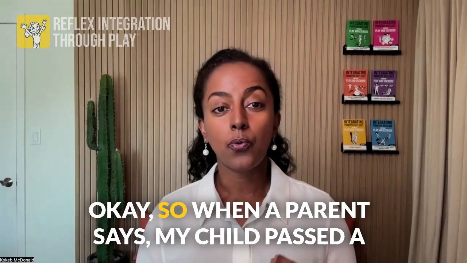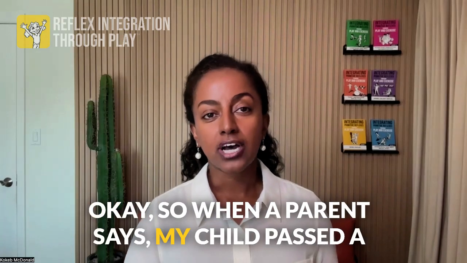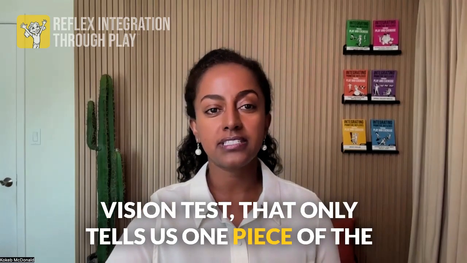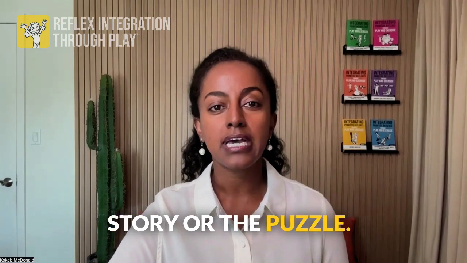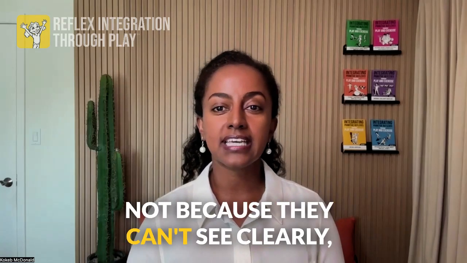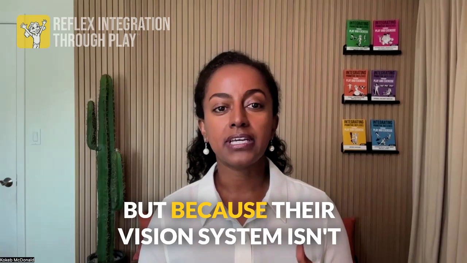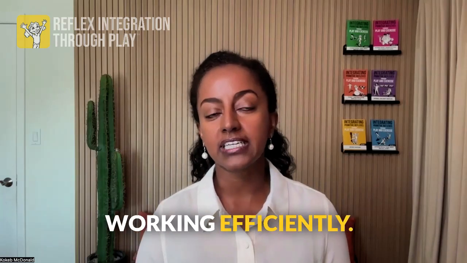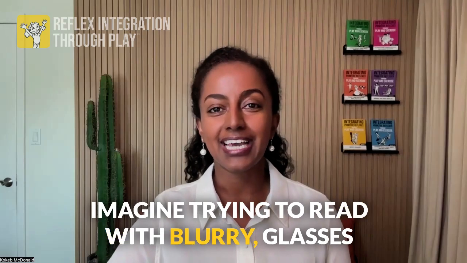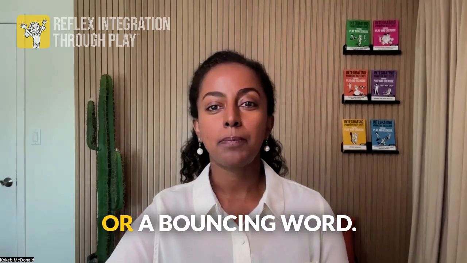Okay, so when a parent says, my child passed a vision test, that only tells us one piece of the puzzle. Many children struggle in school, not because they can't see clearly, but because their vision system isn't working efficiently. Imagine trying to read with blurry glasses or a bouncing word.